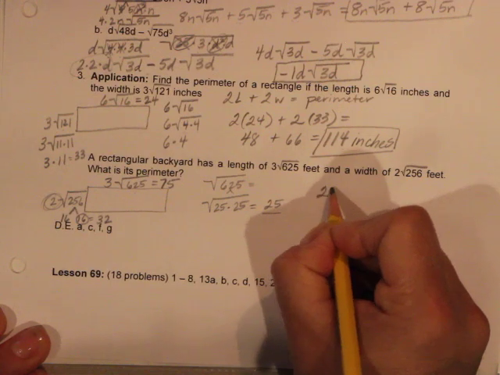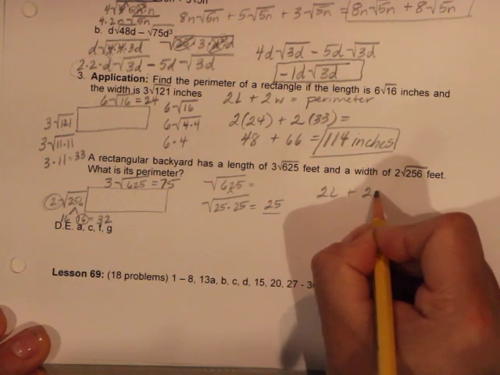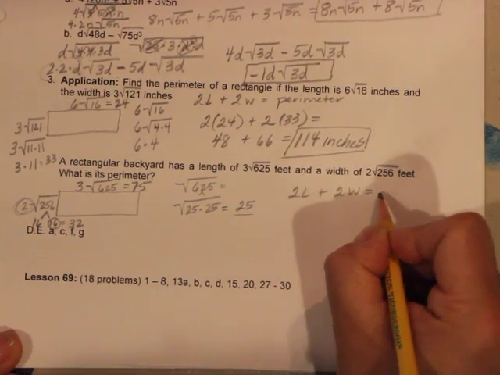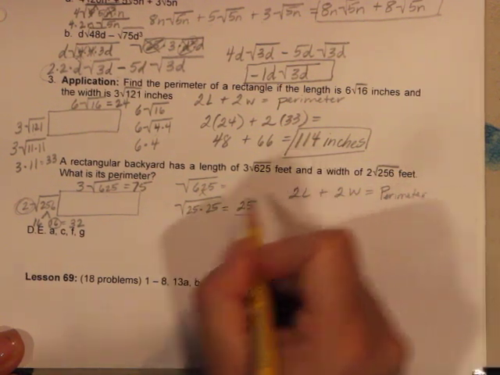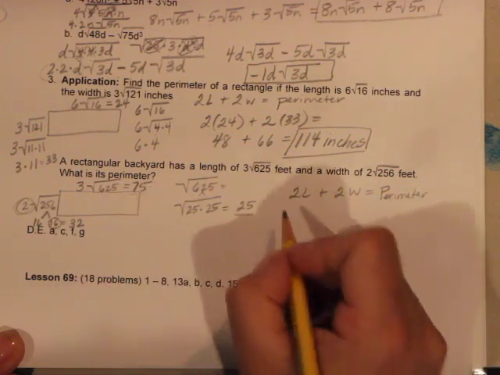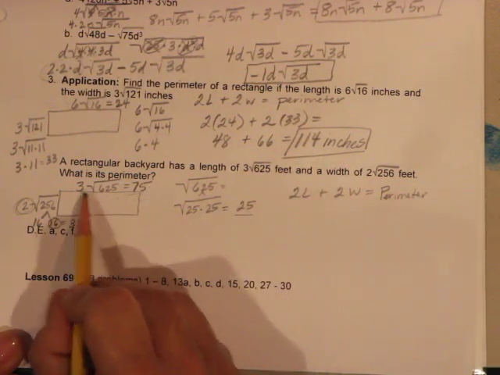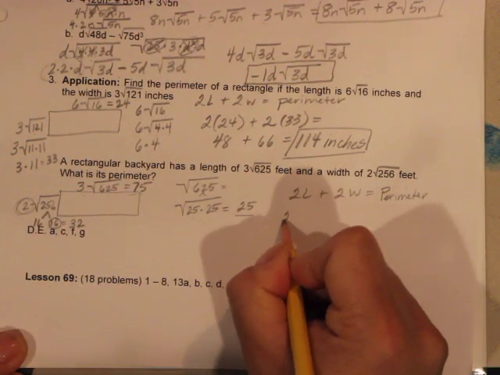Again, twice the length, 2 lengths plus 2 widths equals perimeter. Okay, my length here, once I simplified, was 75. 3 times 25 was 75, so I've got 2 of those.